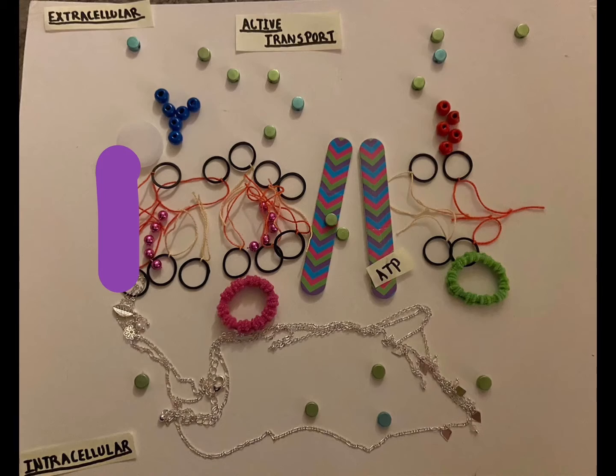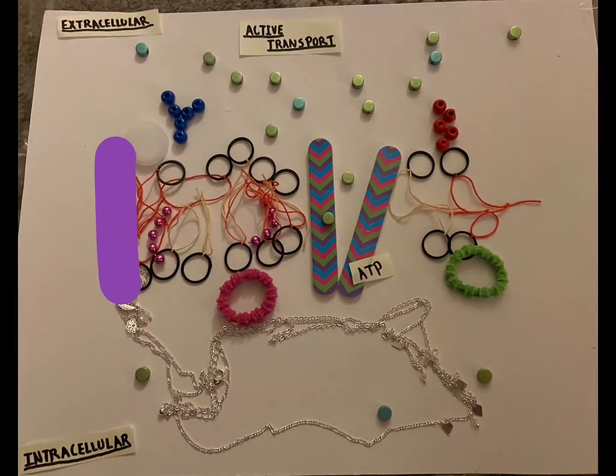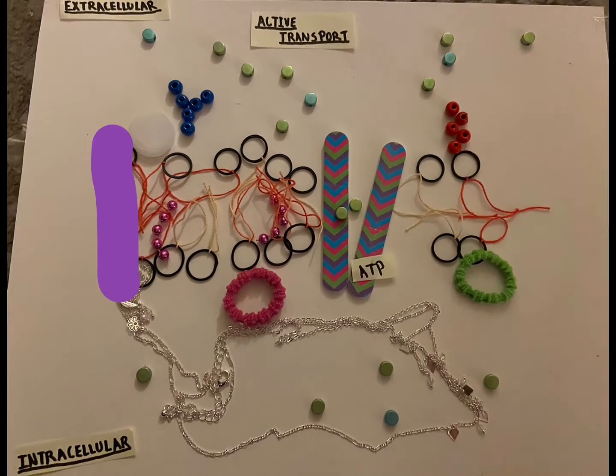The next type of active transport I have illustrated here is the proton pump, which demonstrates one hydrogen moving out of the cell from low to high concentration.